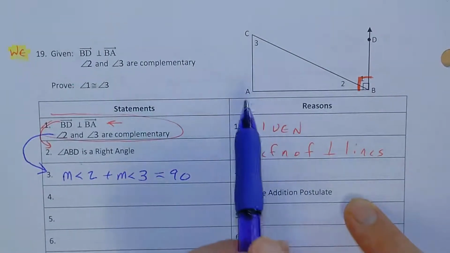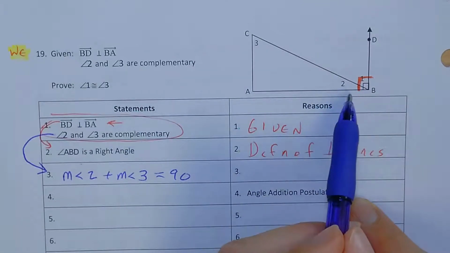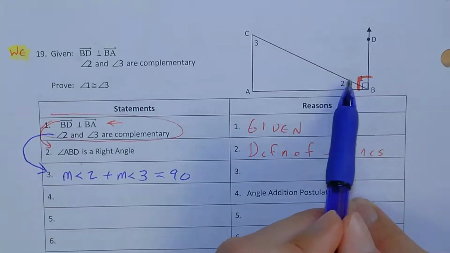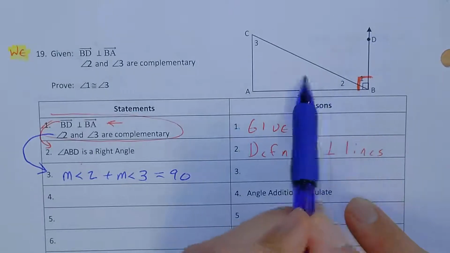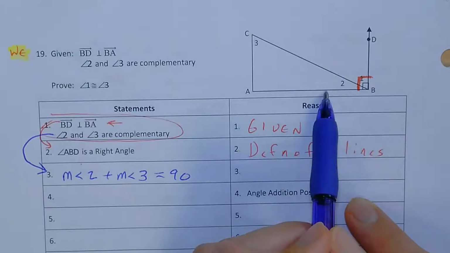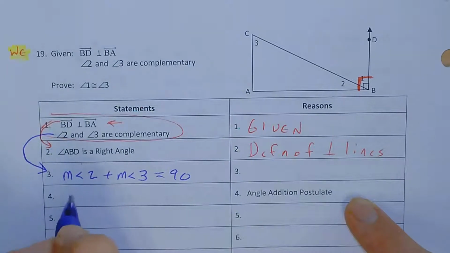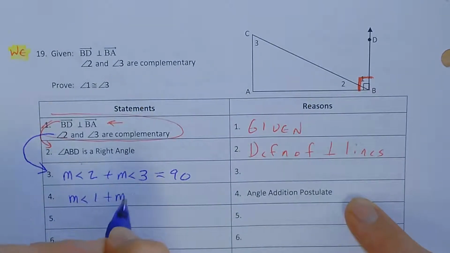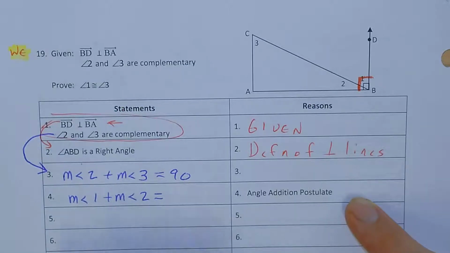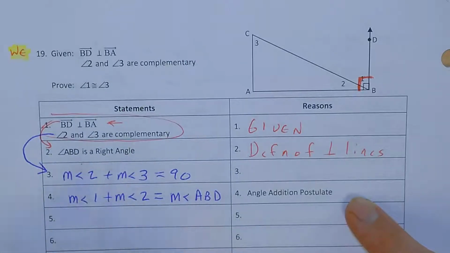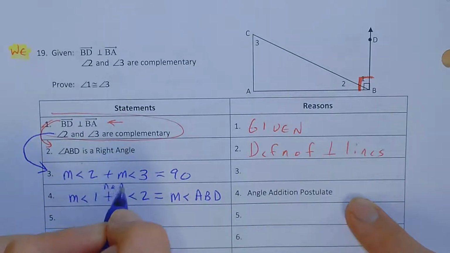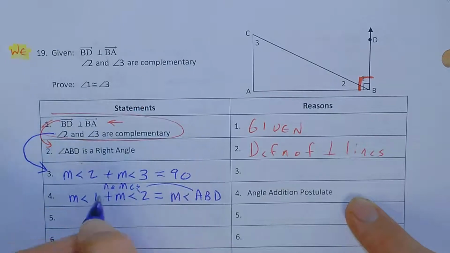Okay, which angles do you think we could add up to equal the big angle? And the answer is these 2 little ones. So I can use the numbers, but the big one needs to be a name. I can't say 90. So I'm going to say the measure of angle 1 plus the measure of angle 2 equals, I cannot say 90 because that's a degree. I've got to say the measure of angle ABD. All of these 3 have to be names. Names and not degrees. Okay?